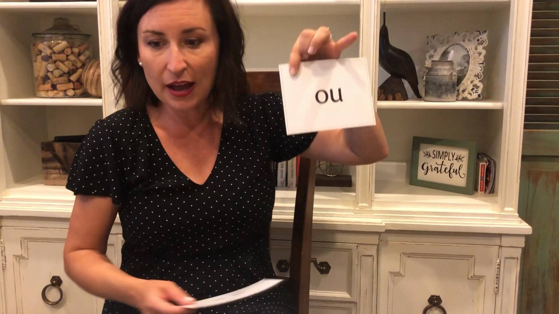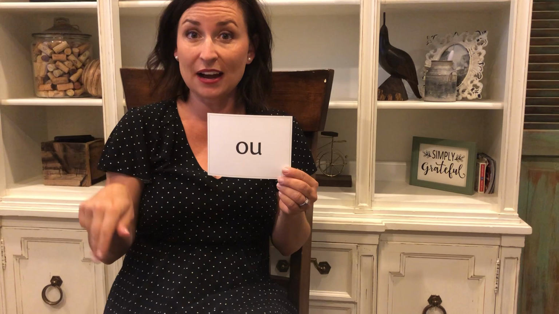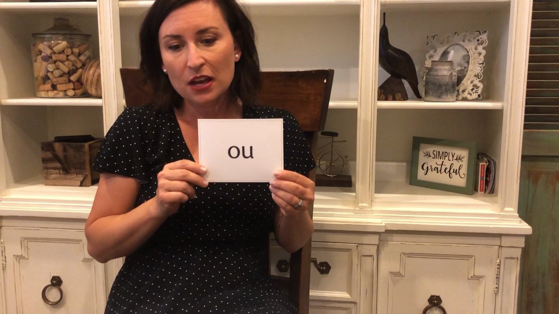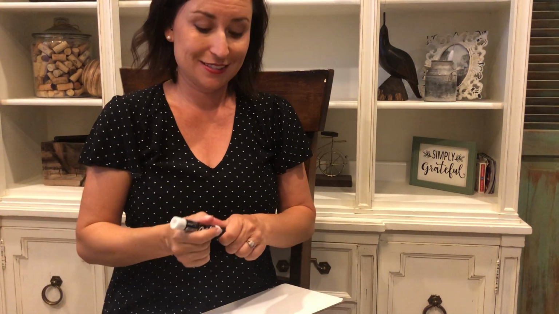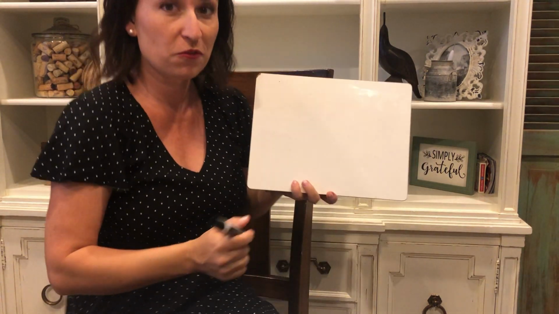So let's talk about how I know what sound to use. If this says 5 different sounds, how do I know which sound to use? Well, you have to be a detective and you're going to try each sound in the word and see which one makes the most sense. So let's practice with some words today. Okay, I'm going to write a word on my whiteboard and I want us to sound it out together, but we're going to sound it out using each sound of the phonogram to see which sound makes the most sense.